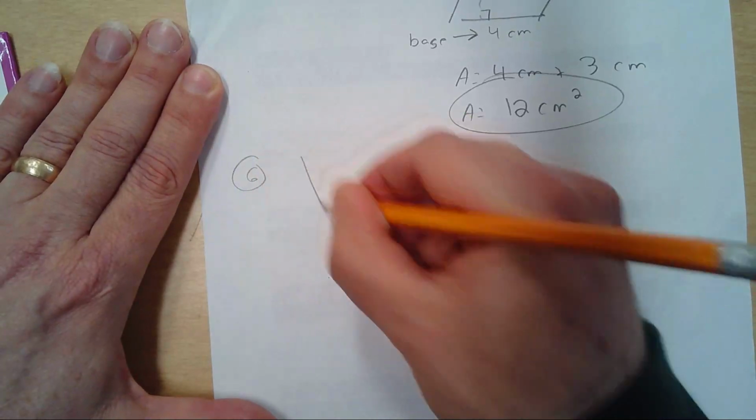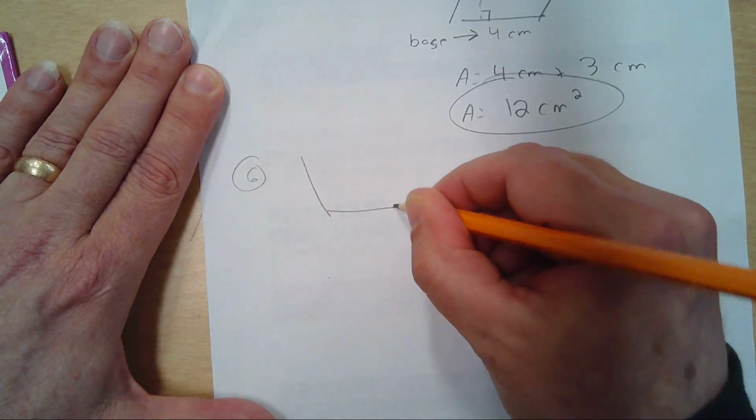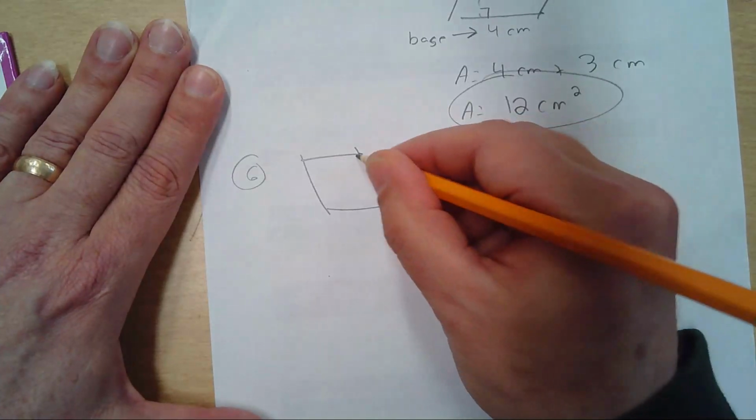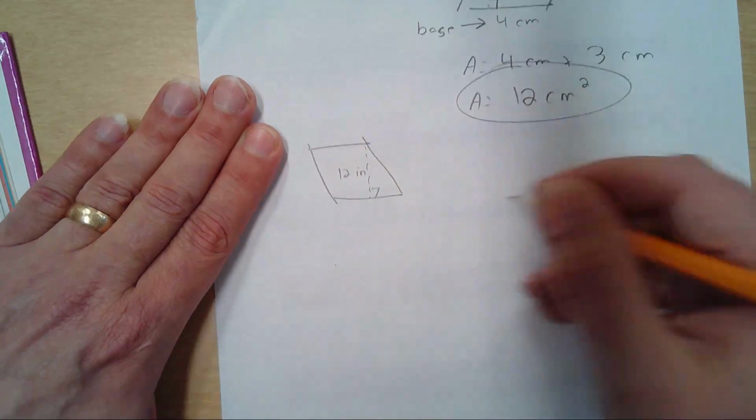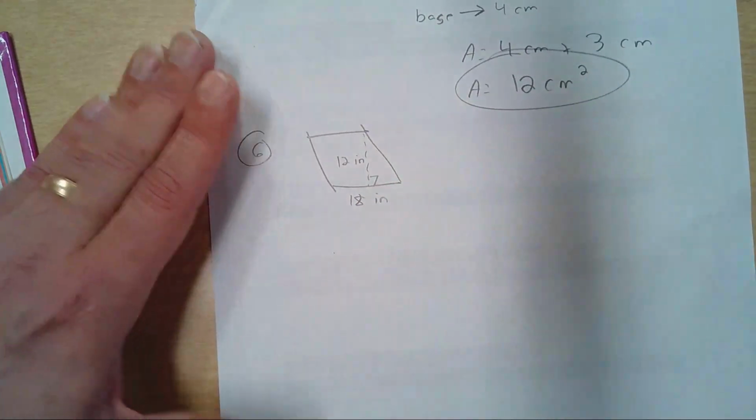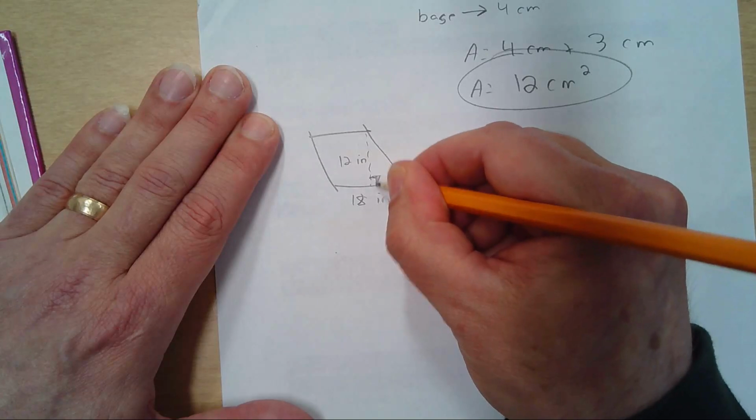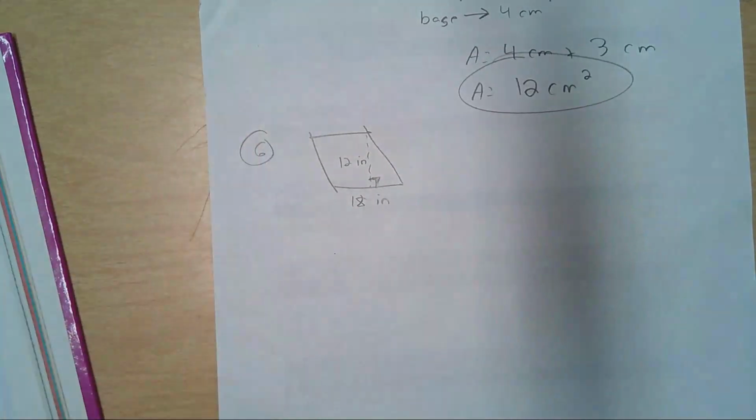Find number 6. What is the area of the parallelogram? 12 inches, 18 inches. Here's my right angle right here. What is the area of the parallelogram?